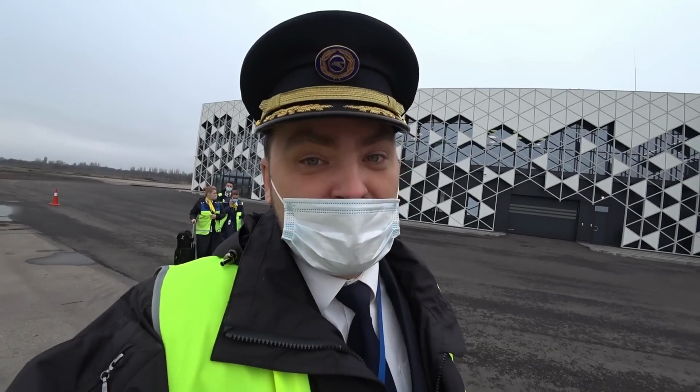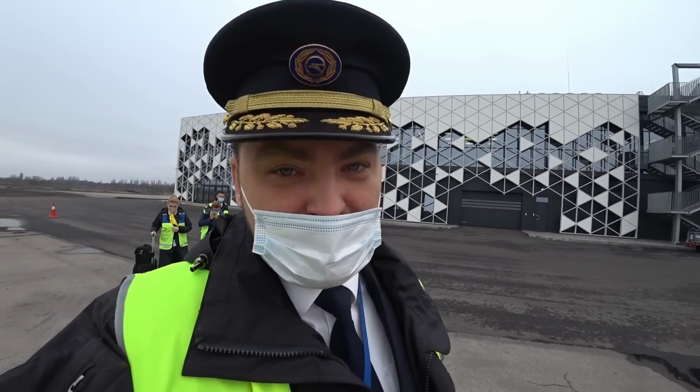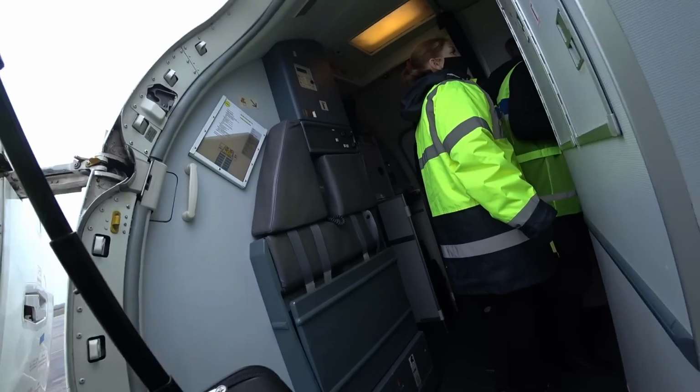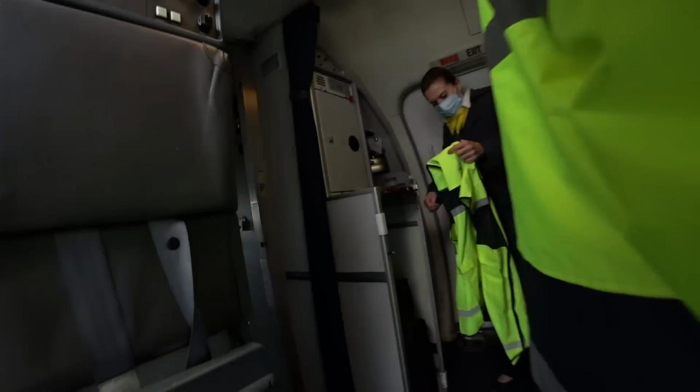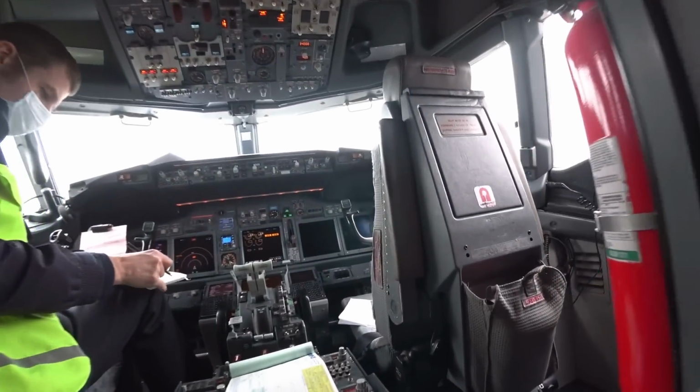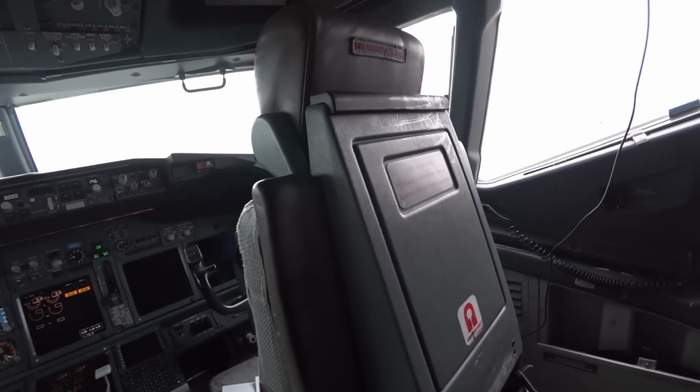Here in Zaporizhia, you just need to walk to the airplane. It is not far away, so it's fine. Alright, home sweet home. Today I will fly from the right seat.